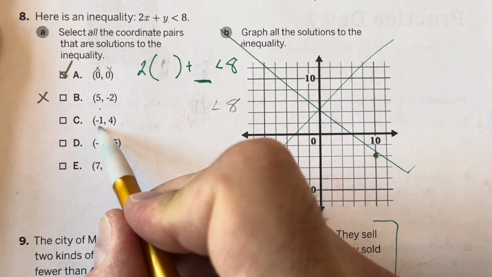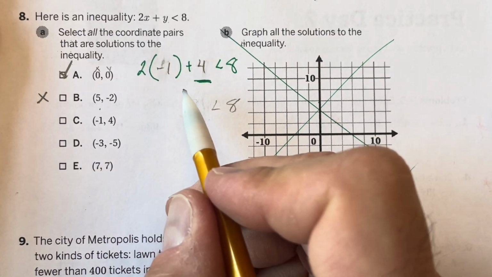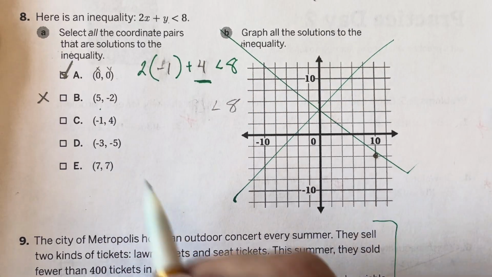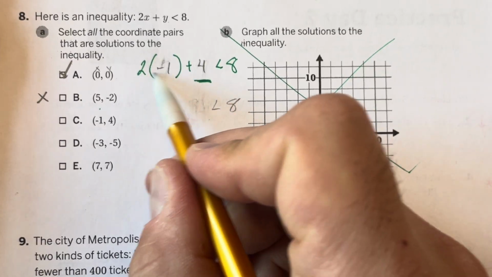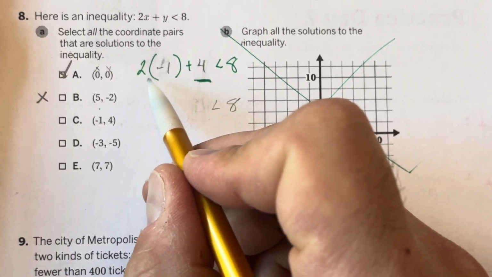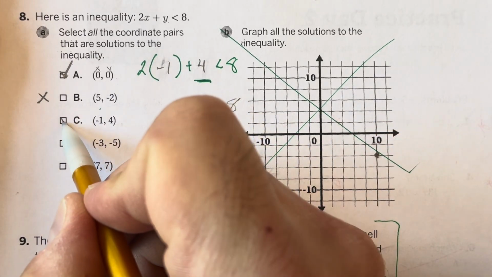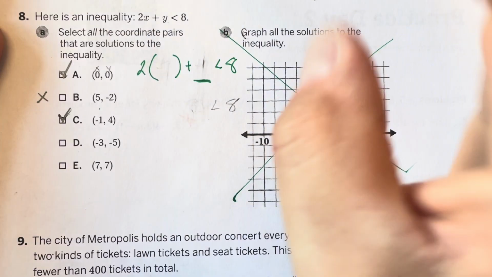So we just keep doing this with each pair of numbers. Now a -1 for x and a 4 for y. You see how this is kind of handy to set up, instead of rewriting everything, I just plug these in. I encourage you to do that. Write part of it in pen and part of it in pencil. Anyway, what's 2 times -1? That's a -2. -2 plus 4 would be just 2. Is 2 less than 8? Yes. Okay. And we could try the next one.